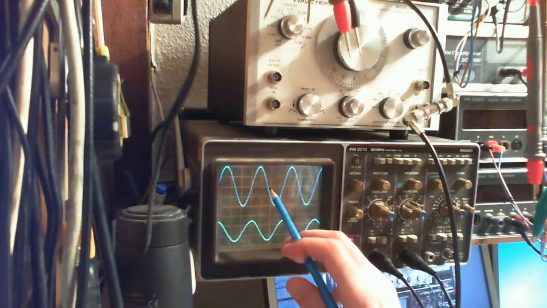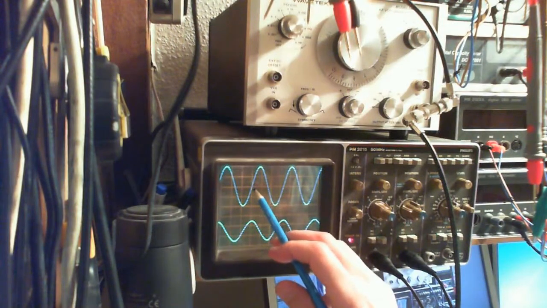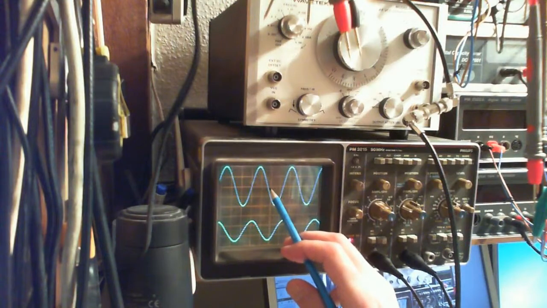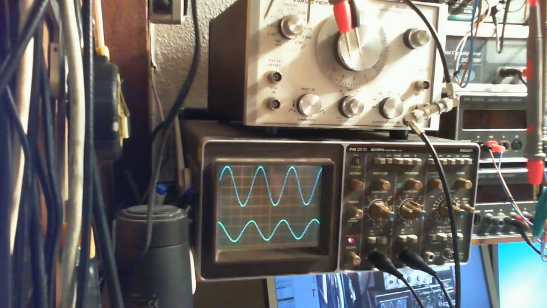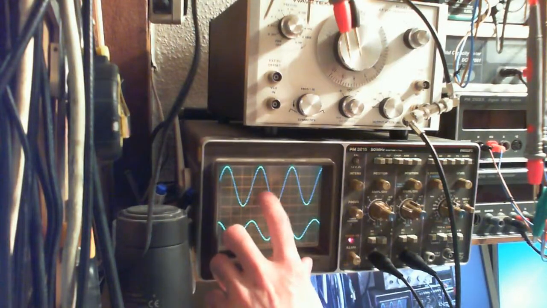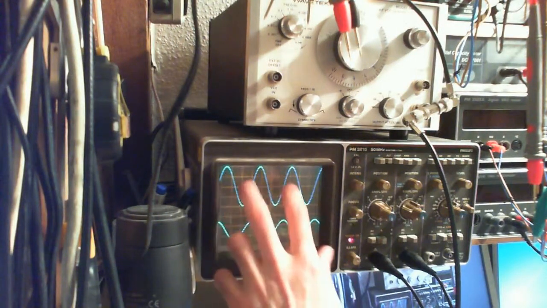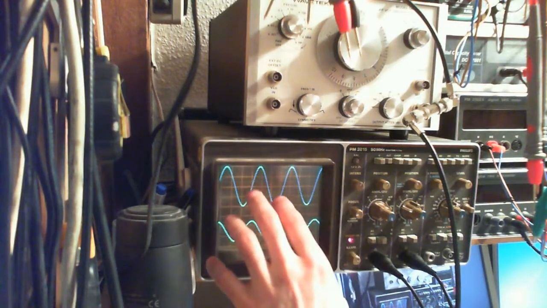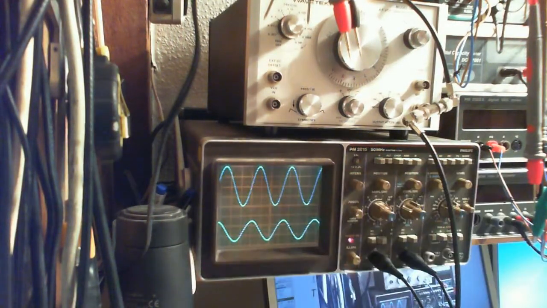So half of that would be 180 degrees, and that is 1.7 horizontal units. That means that 1.7 horizontal units on this scale, where I have my signals, is 180 degrees, right?